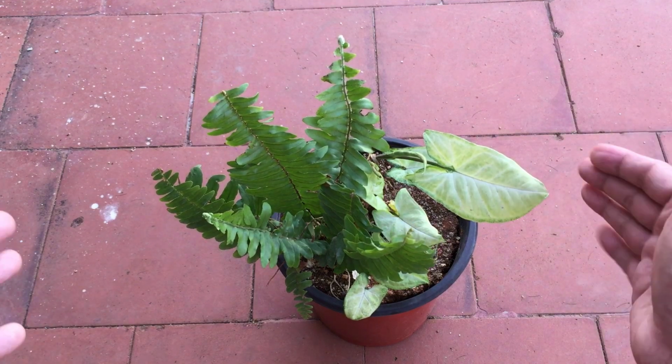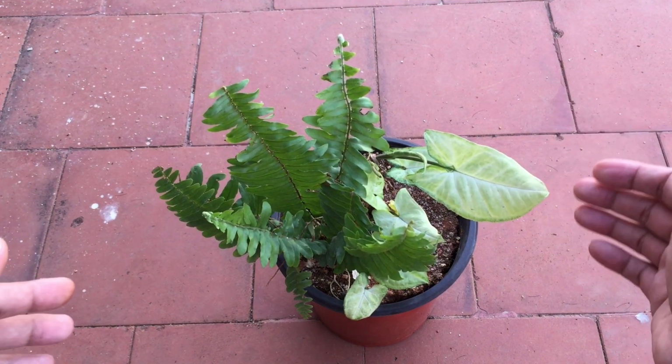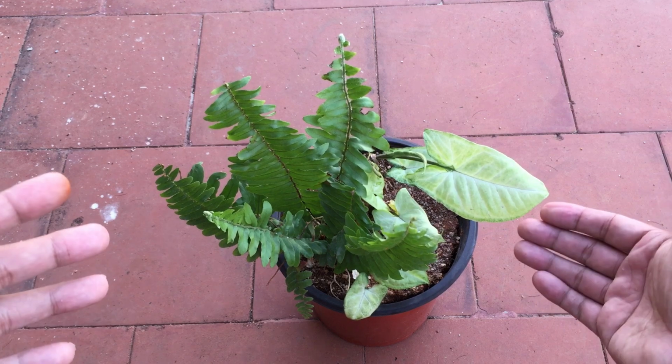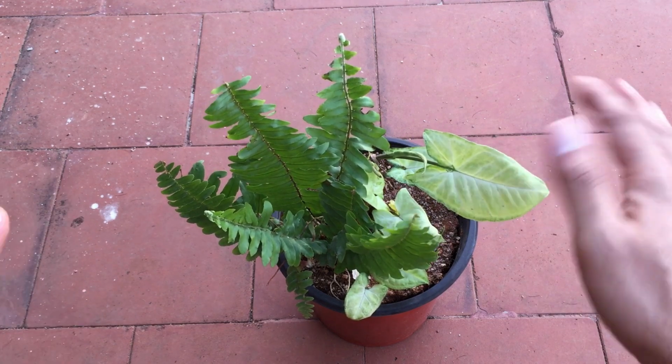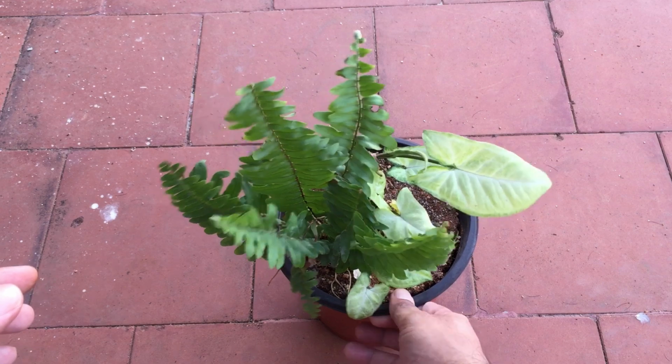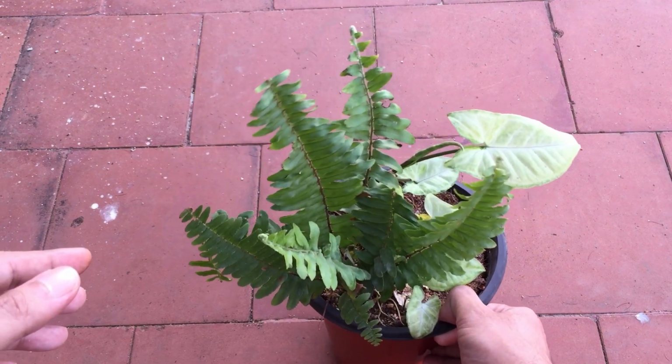And the best thing is that both of them have the same requirement: indirect bright light and moist soil. So I think that is working out really well. They both are complementing each other. So I'm not going to be touching it. I will just leave it as it is.